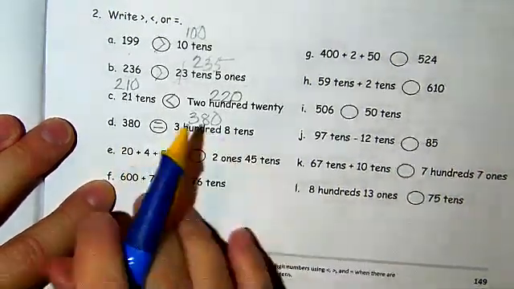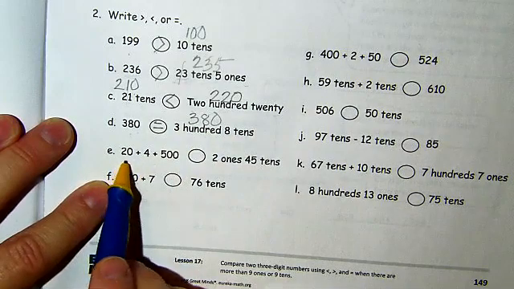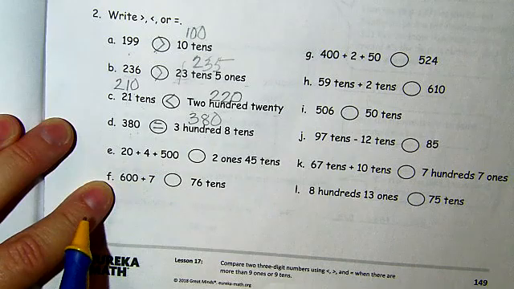Look here again, they're in the wrong order. So let's not get confused. We have 20 plus 4 plus 500.